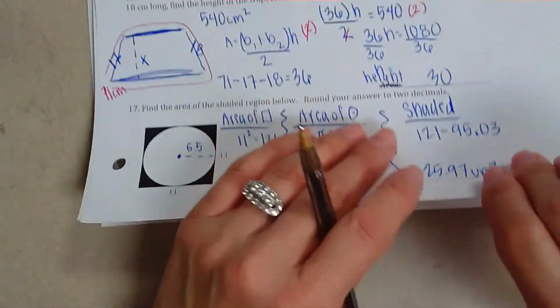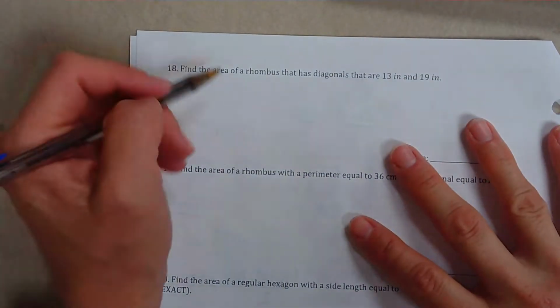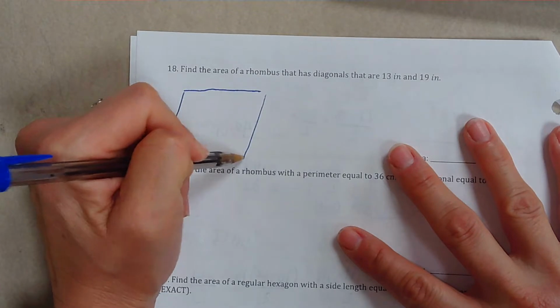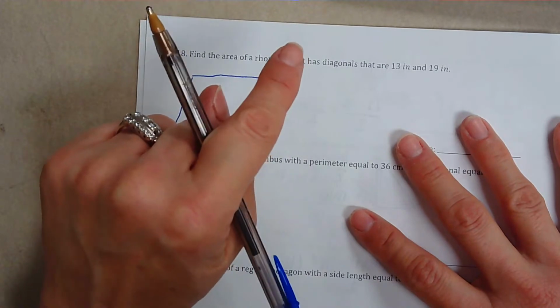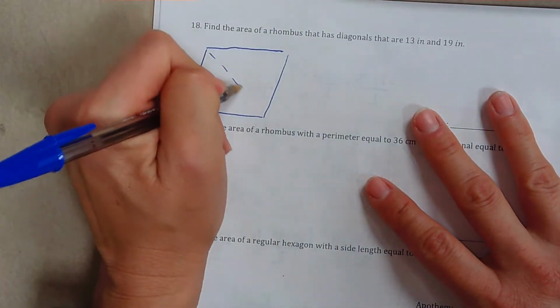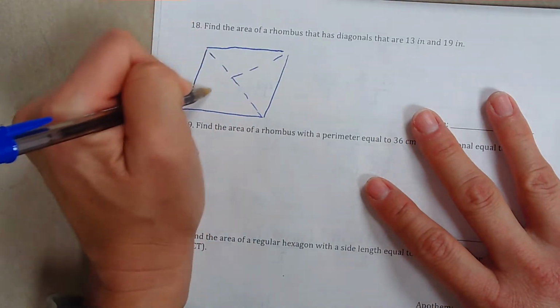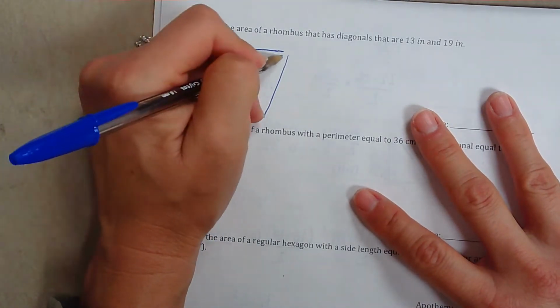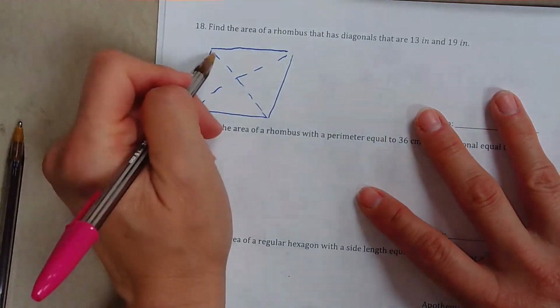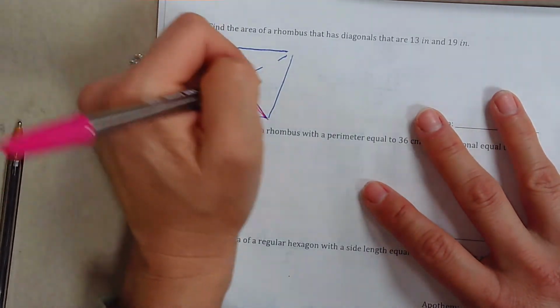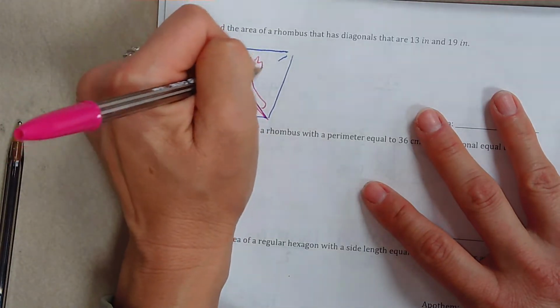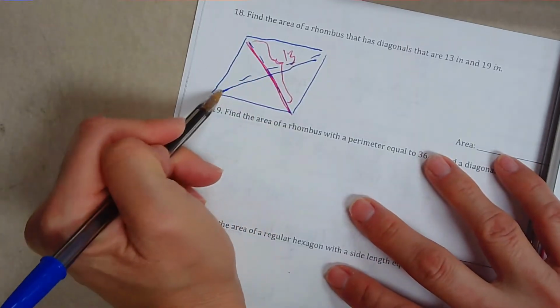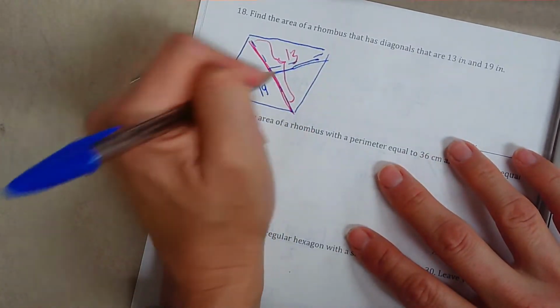Okay, moving along. So, find the area of a rhombus that has diagonals that are 13 inches and 19 inches. So this whole side, or diagonal, is, I can't draw, 13, and this one, or vice versa, would be 19.